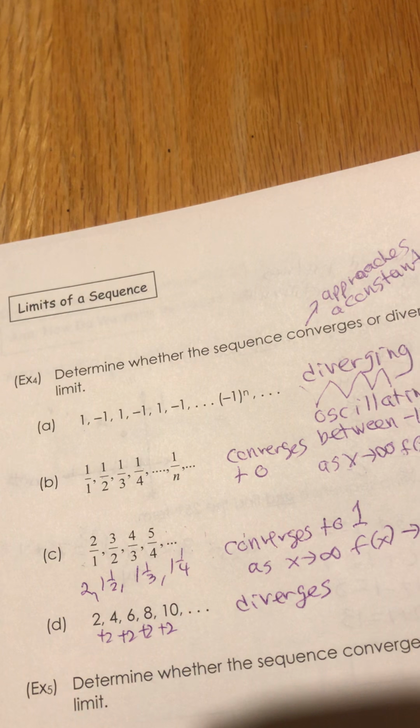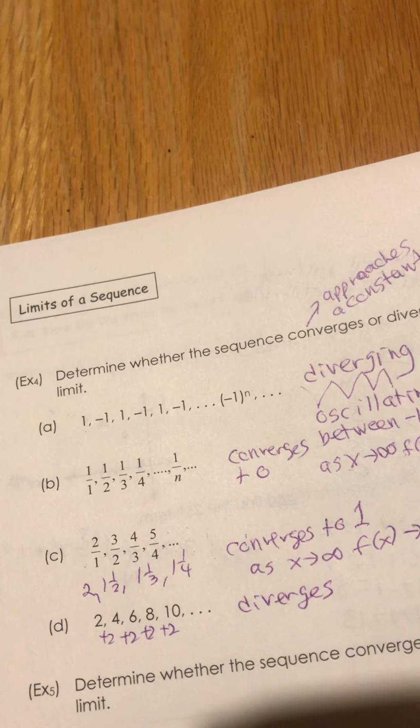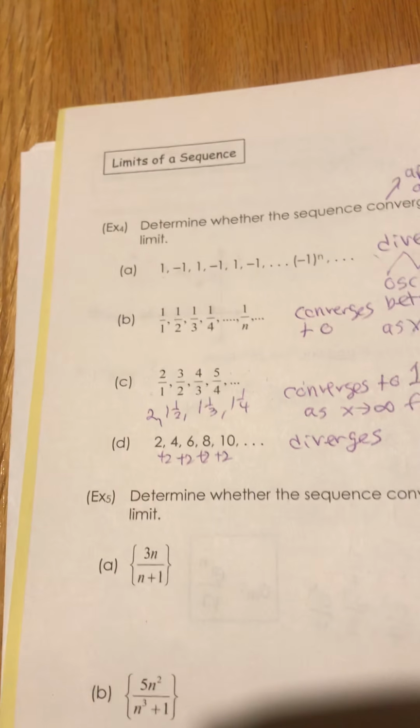essentially because it's approaching infinity, but we don't really write it in. When it's diverging, you're not writing it in limit notation or in behavior notation.